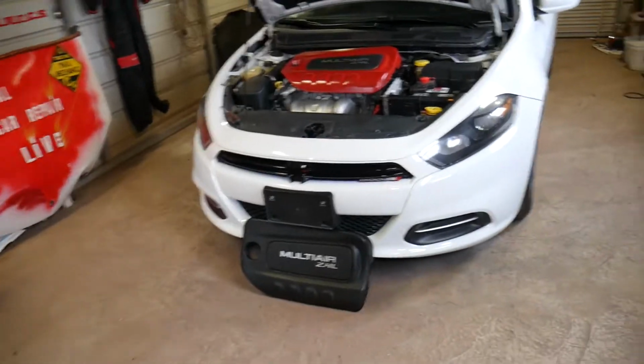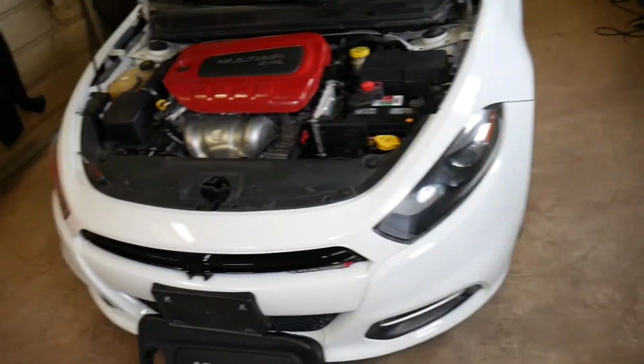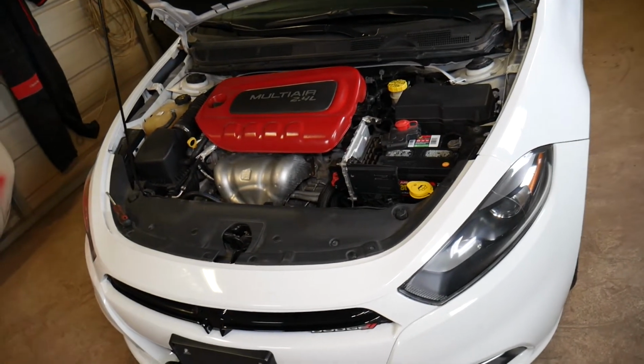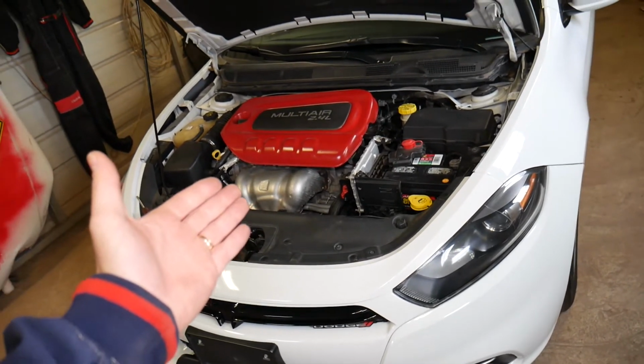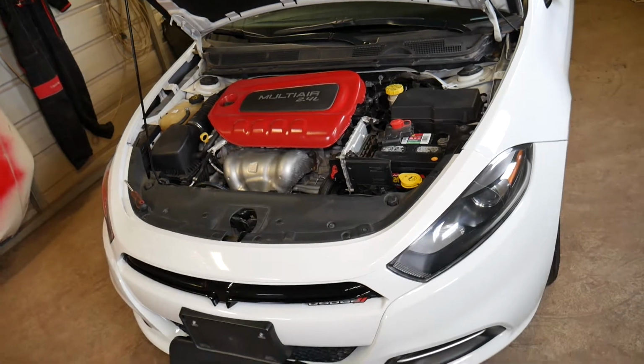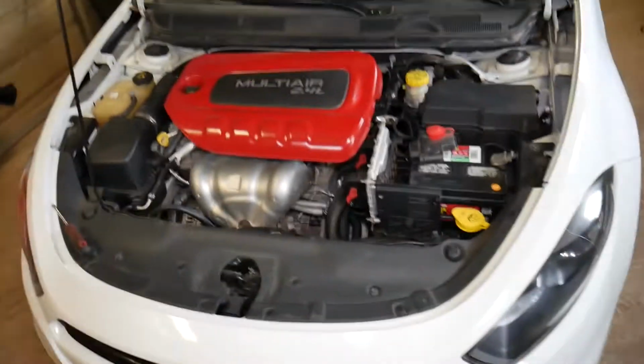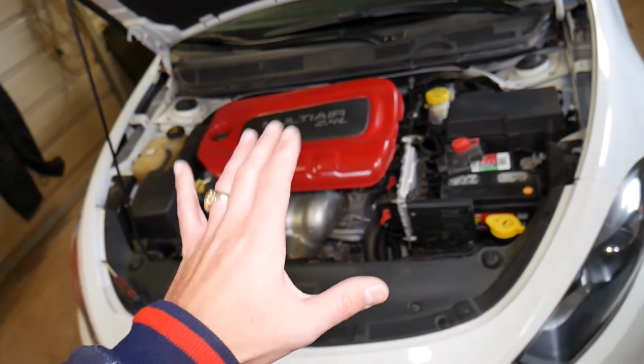Now we have a 2015 Dodge that we hit that code P1185, so we're going to discuss today what caused that code and how we actually fixed that code and how we got rid of it. Now this code indicates problems with the fuel pressure, right?